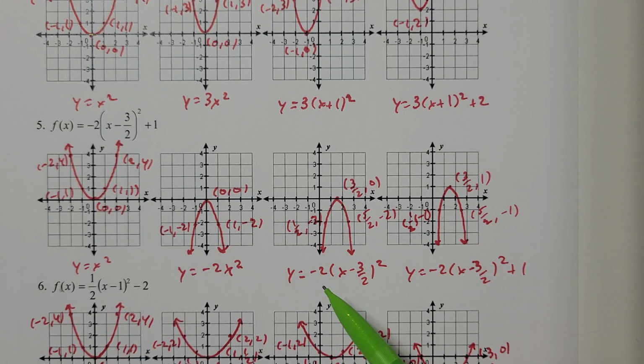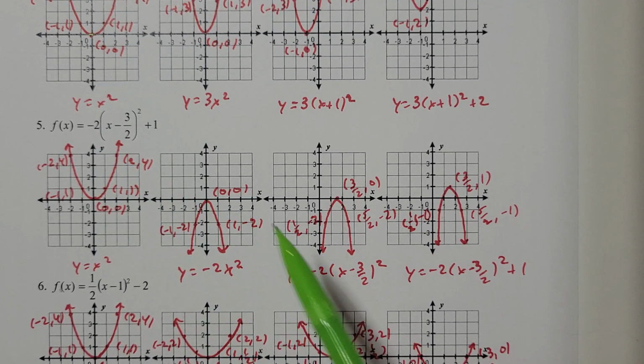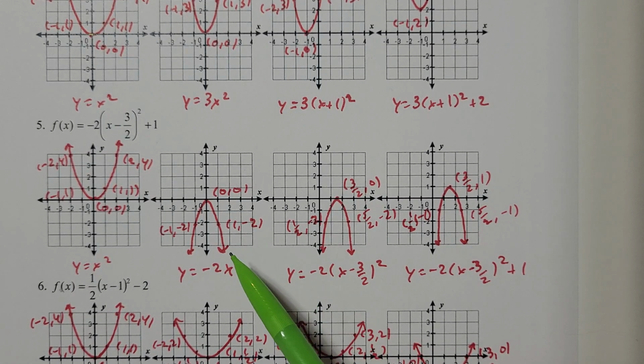The third graph. We want to graph y equals negative 2 times (x minus 3 halves) squared. So the third graph is always going to be a shift to the left or the right of graph 2. In this case, we're going to be shifting to the right 3 halves units.